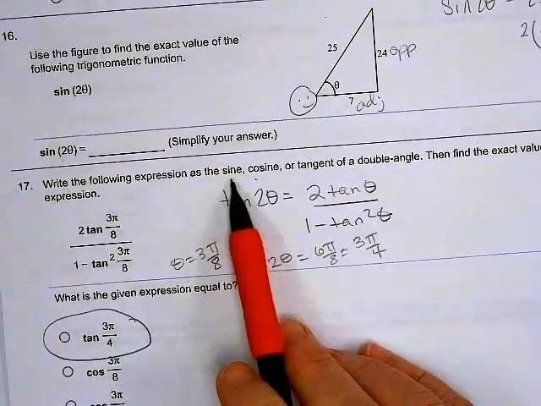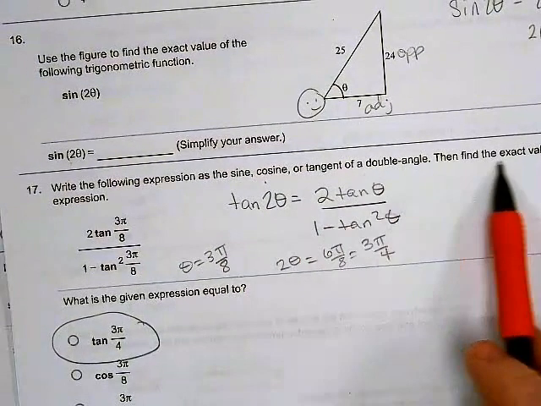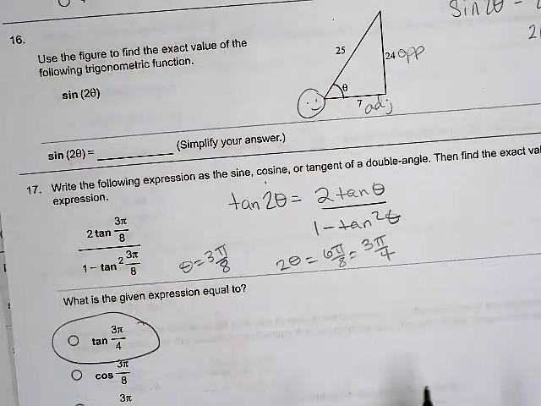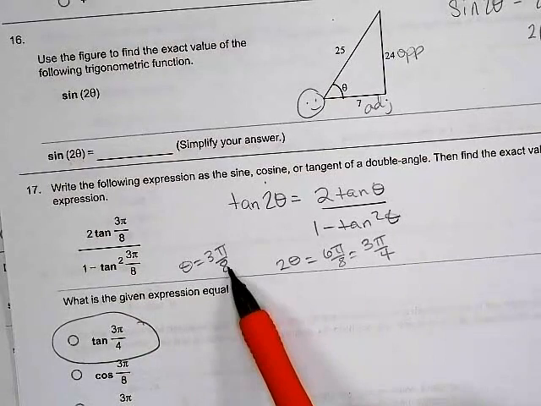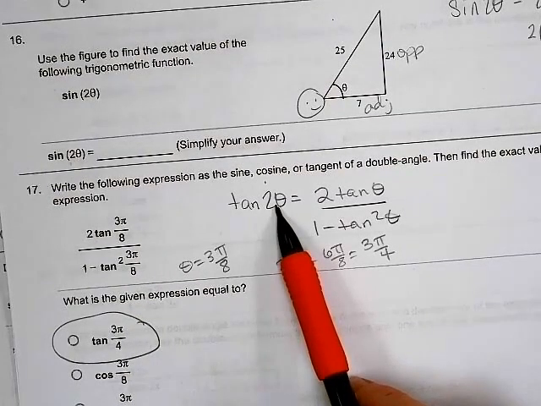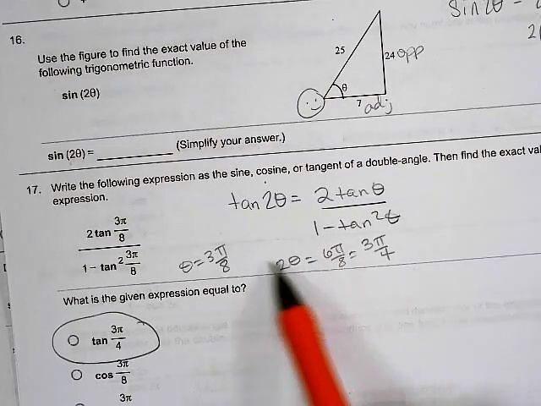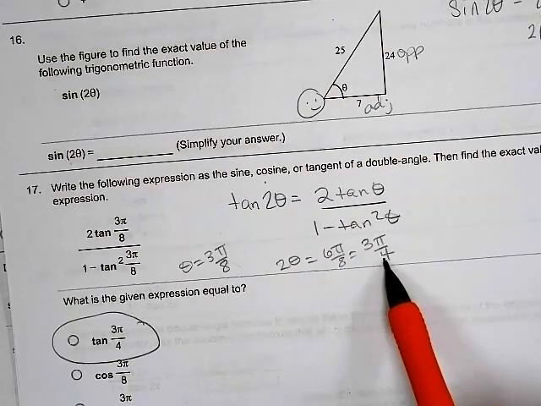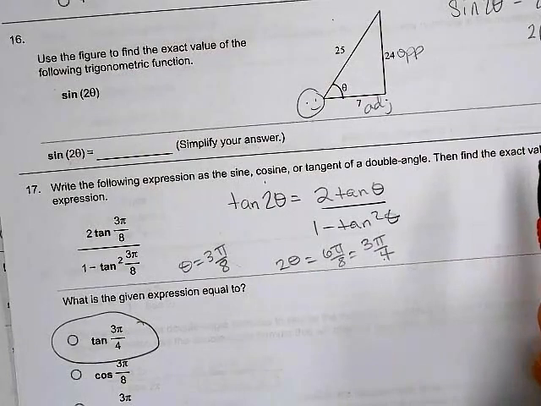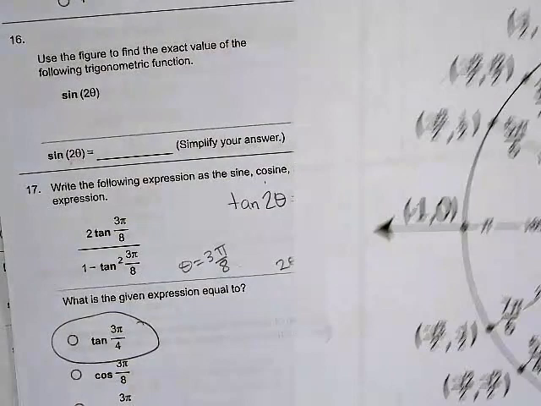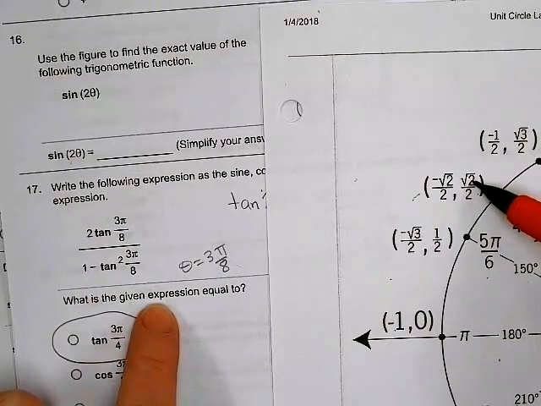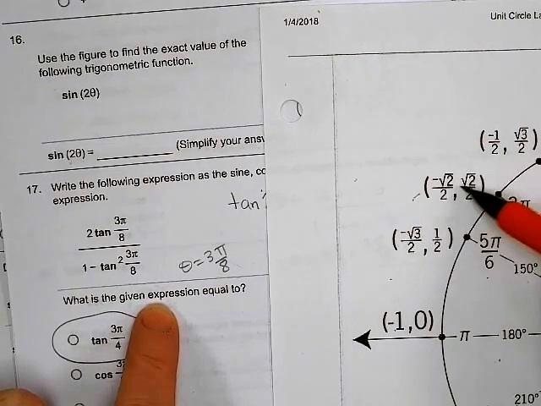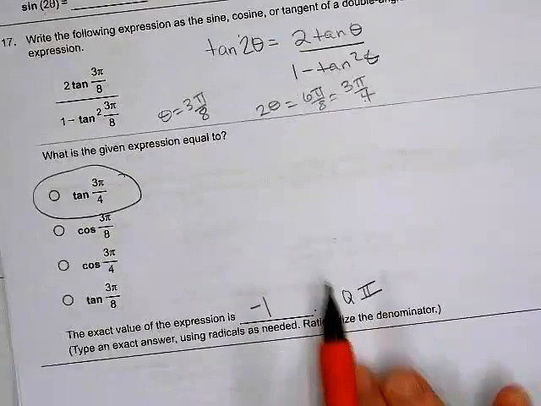Write the following expression as sine, cosine, or tangent of the double angle, and then find the exact value of the expression. Well, I might have approached this a little bit differently. I said, okay, theta is 3 pi over 8, and I'm trying to find the tangent of 2 theta. So that's 2 times 3 pi over 8, which is 6 pi over 8, which is 3 pi over 4. The exact value of that, I just went to my chart, and I went to 3 pi over 4, and I'm looking for the tangent, and that's y over x, which are the same, so I'm going to get a 1, but they have different signs, so I'm going to get negative 1. That's my answer here.